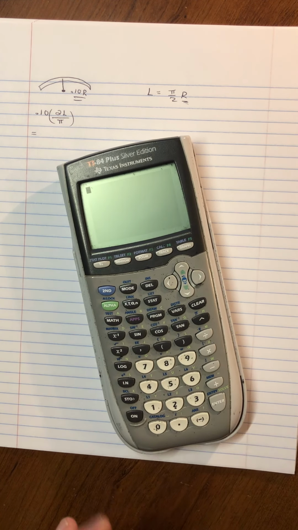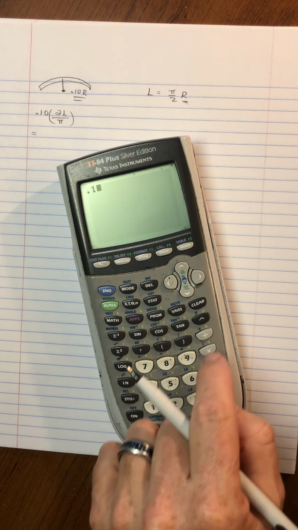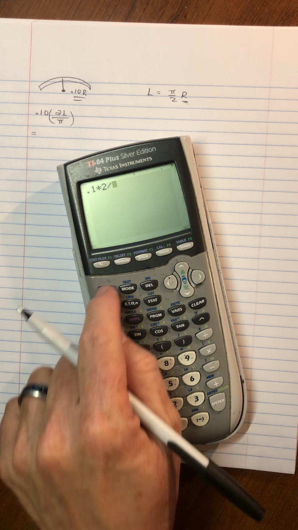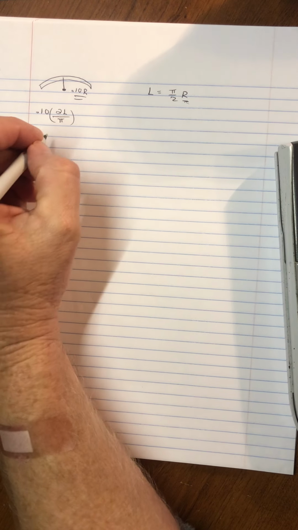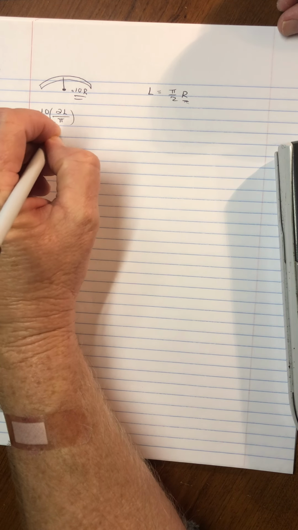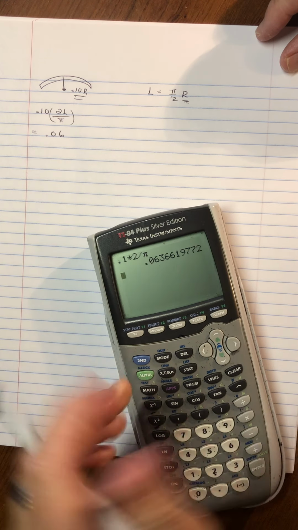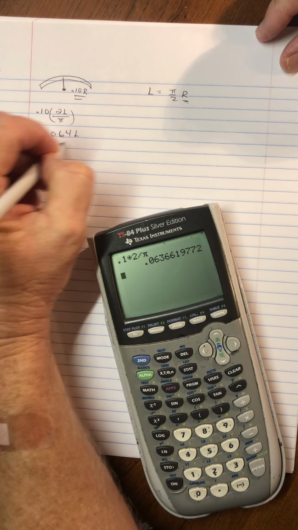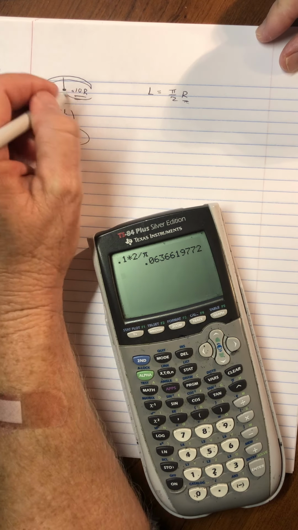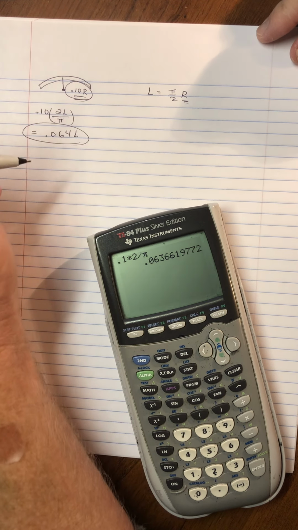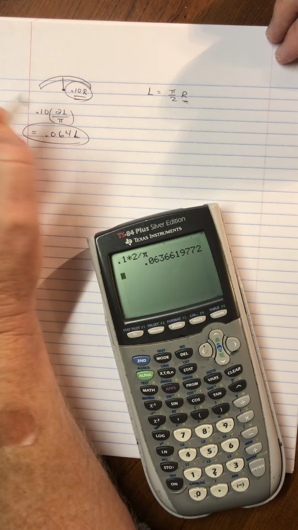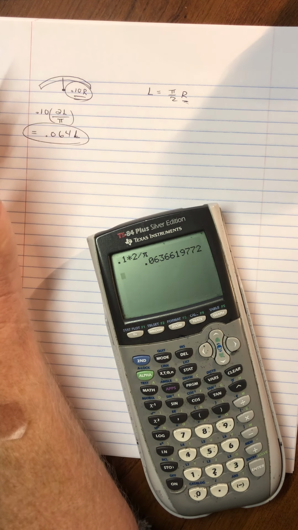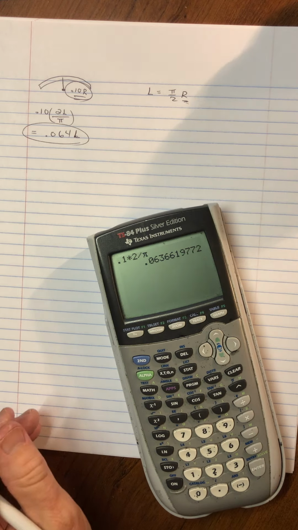And so grabbing the calculator again, 0.1 times 2 divided by pi is about 0.06, why don't I just call it 6.4% of L below. And so whether you want to say it's 10% R below or 6.4% of L down below at the center of it, there's our answer. All right.